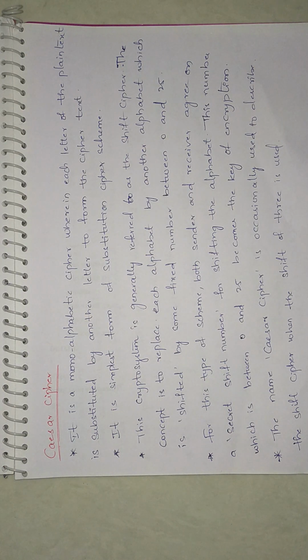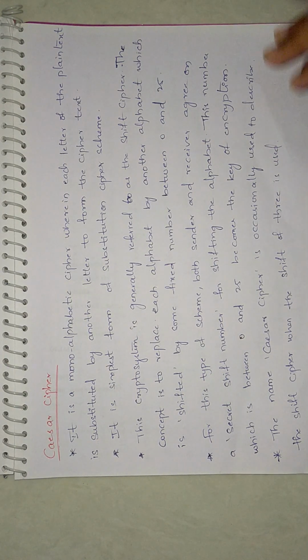Here, how we substitute the plain text letter with the cipher letter is by using a key, and that key value is 3 in the Caesar cipher. Using that key value and the plain text, we will just substitute the letters in this technique. That's all. This is a very simple and basic technique.